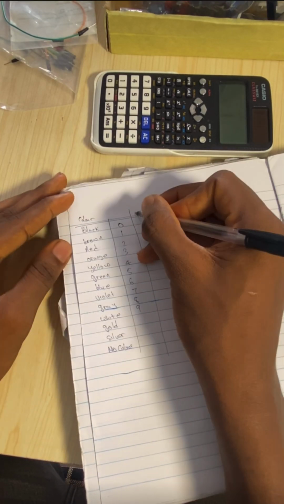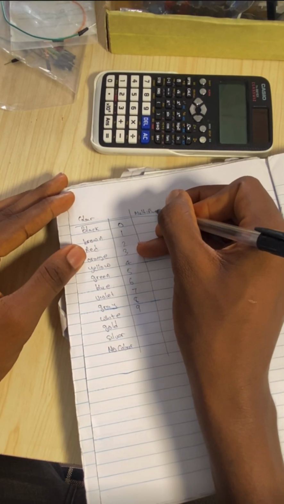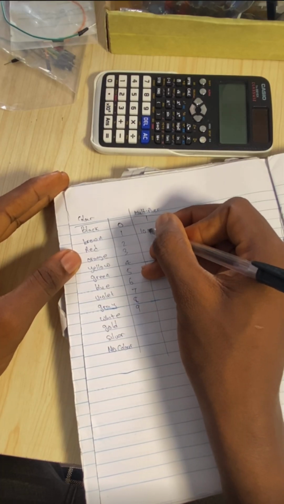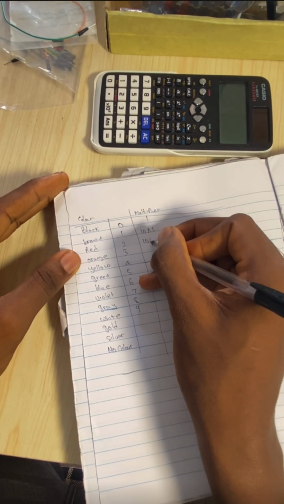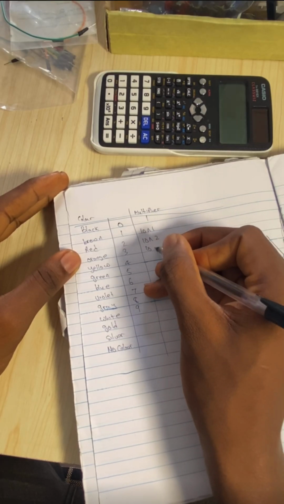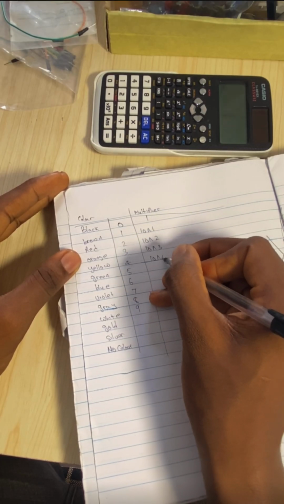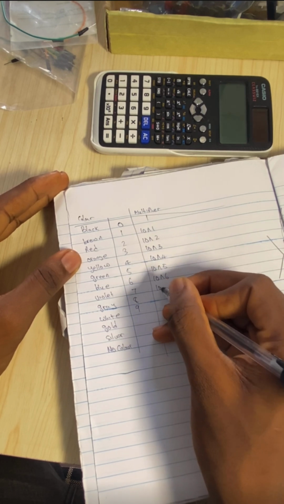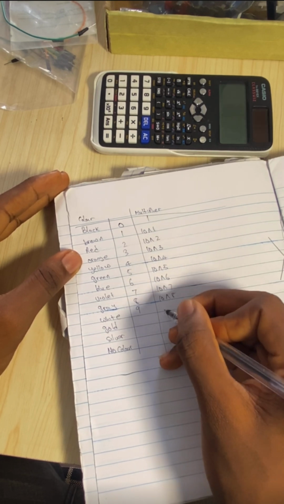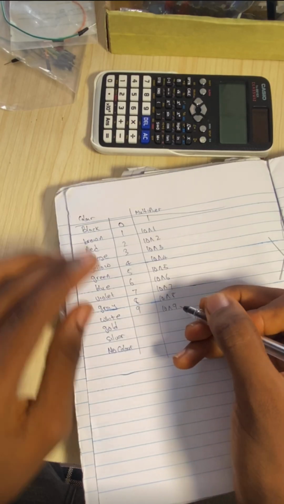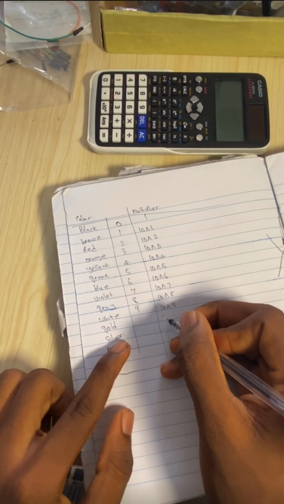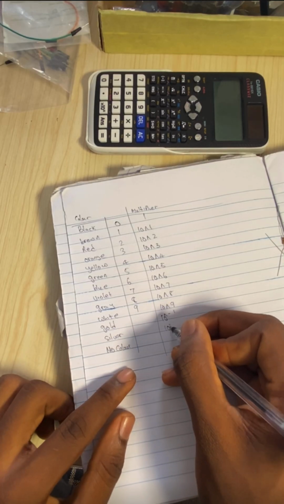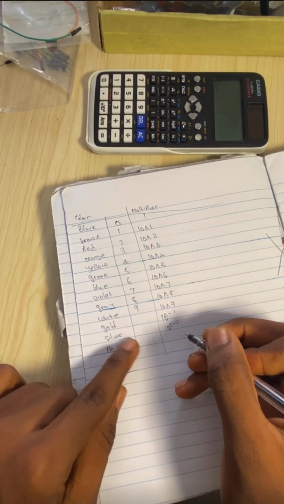Then we have the multiplier. The multiplier for black is 1. Then for brown it is 10 to power 1. Then for red it is 10 to power 2, up to 10 to power 9. So you keep going like that: 10 to power 3, 10 to power 4, 10 to power 5, 10 to power 6, 10 to power 7, 10 to power 8, and 10 to power 9. Then from gold, we have 10 raised to power minus 1, and silver 10 raised to power minus 2. Then no color, we have nothing for it.